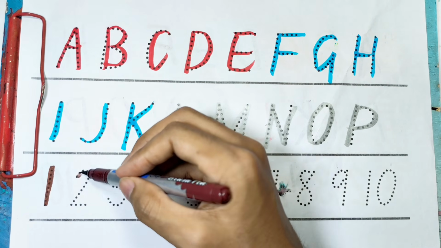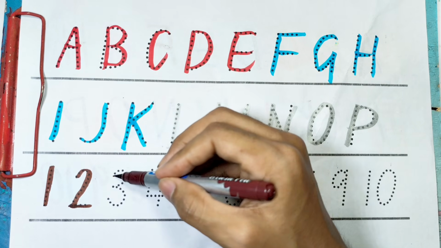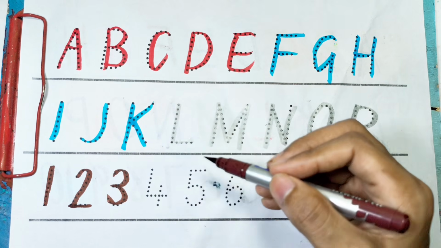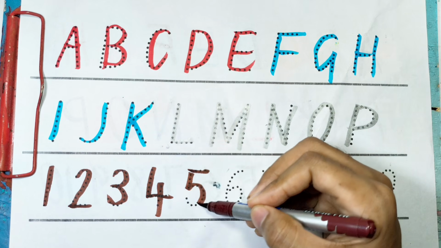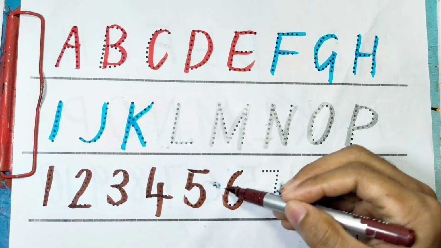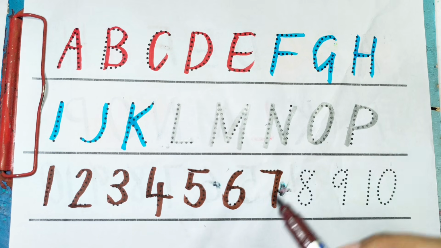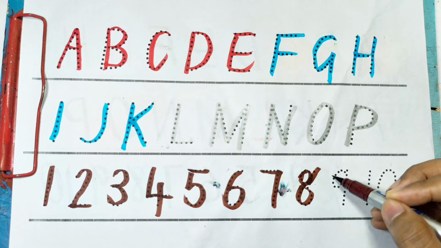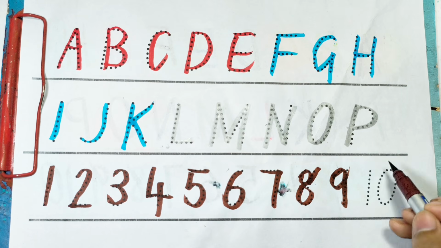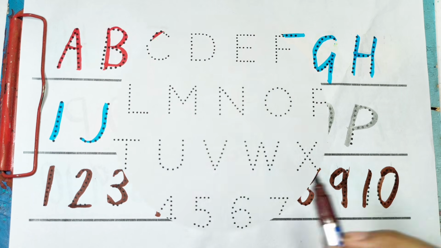1, the number of 1. 2, TWO, 2. 3, exactly. Kids, the next one is 4, FOUR. 4, 5, FIVE, 5. 6, SIX, 6. 7. The next one is 8, 9, NINE, 9. The last one is 10, TEN, 10.